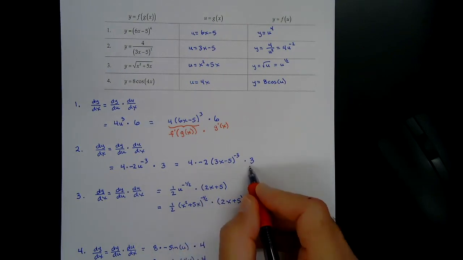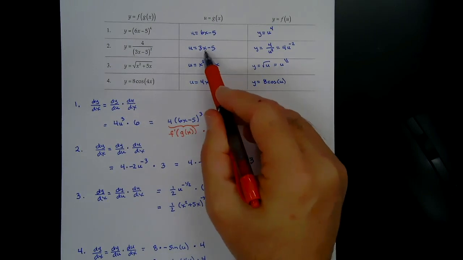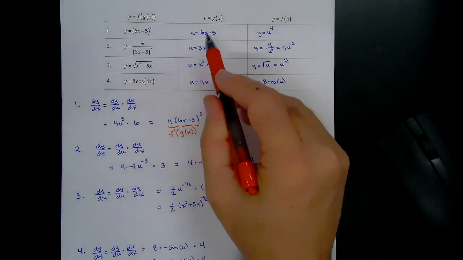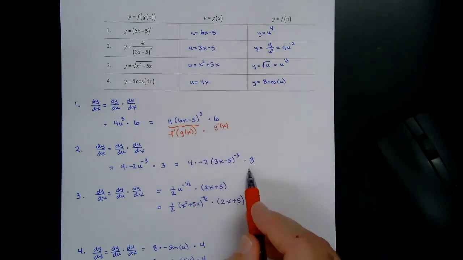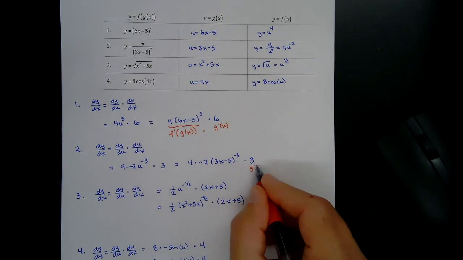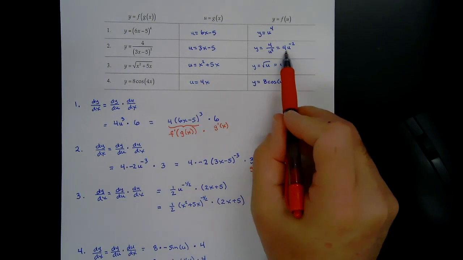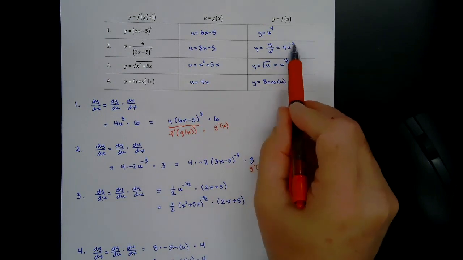Okay? And if you look, that's happening every single time in these. So this 3 came from the derivative of u, which is g of x. So this 3 is actually u prime, or g prime of x. This came from taking the derivative of this one right here, right?